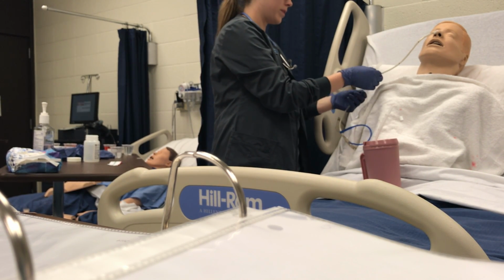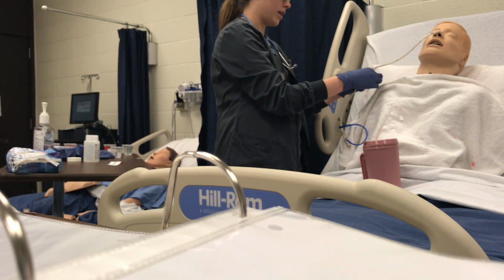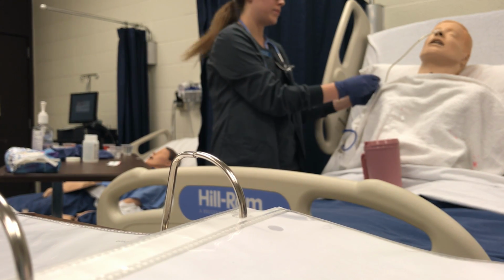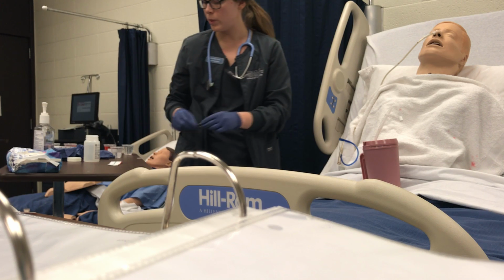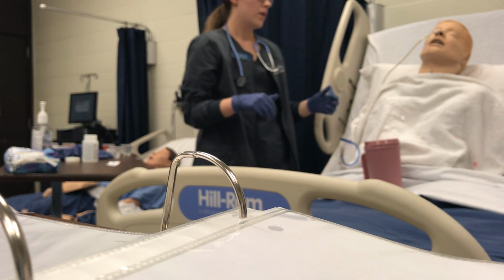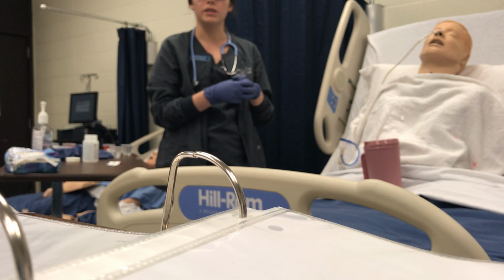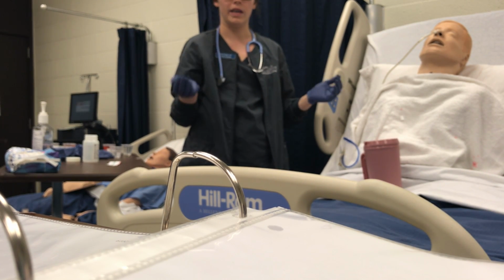I would leave enough room to where he could have a little freedom, but also just that it would not be straying away. So I would go ahead and pin that right there. And so once it was pinned, it was good to go. Sometimes it depends on policy protocol, you would hook it up to the suction. For now, I'm going to go ahead and leave it off because I'm going to administer medication.